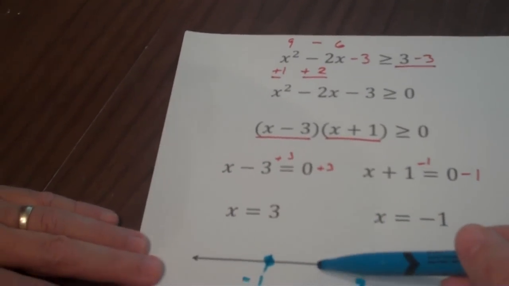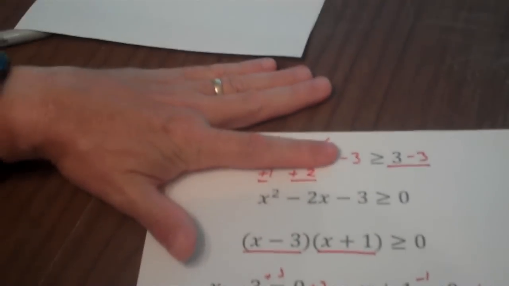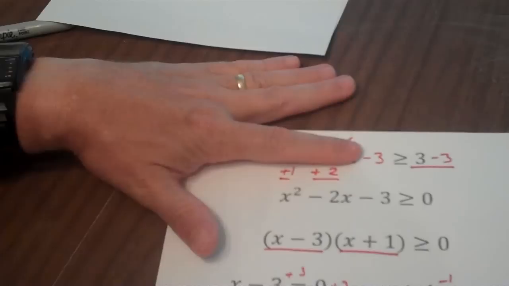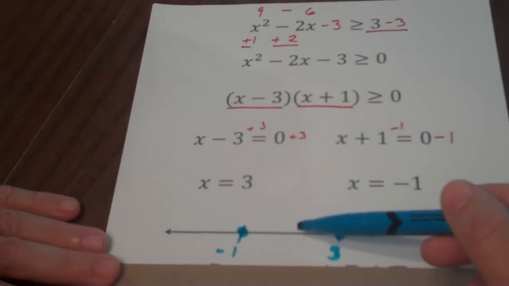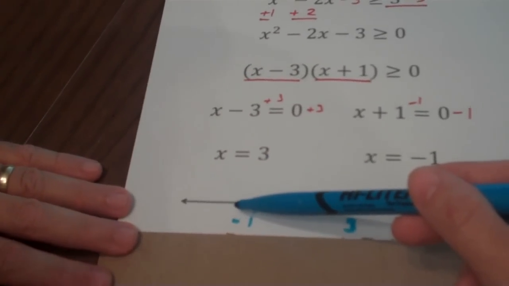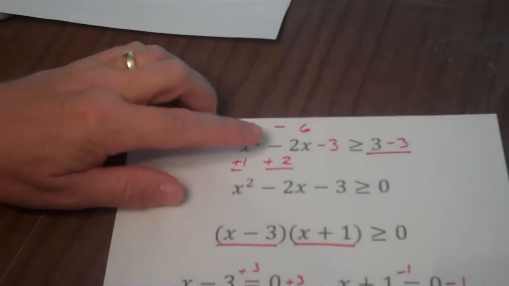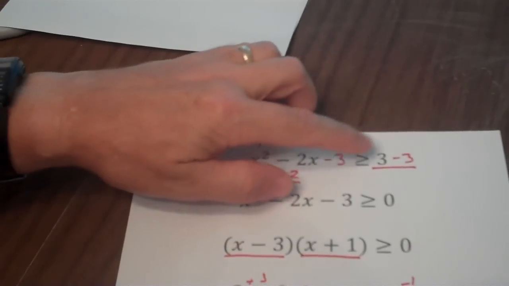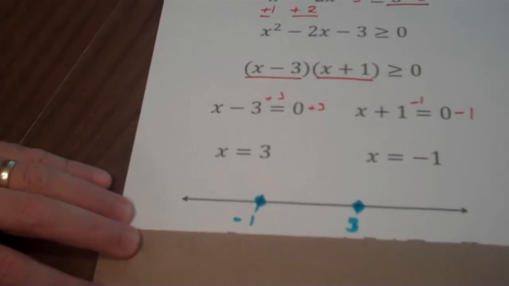I could plug in a 0. I love 0 because, again, all the x terms disappear, so I'd have nothing. So 0 is not greater than 3, so this middle region would not be included. Finally, I could pick a value below negative 1, say negative 2, plug it in. Negative 2 squared is 4, minus 2 times negative 2 is 4, and again I'd have 8 is greater than 3, which does work, which means this third zone would be included.